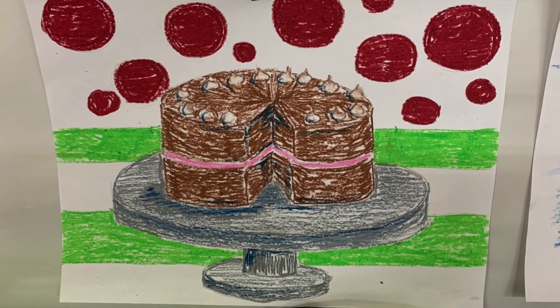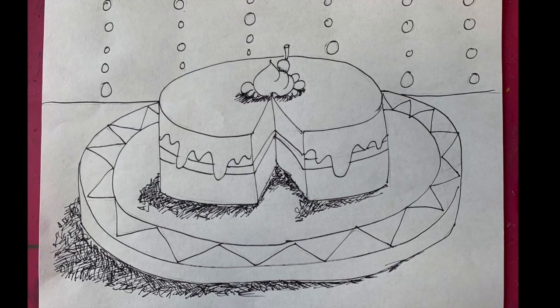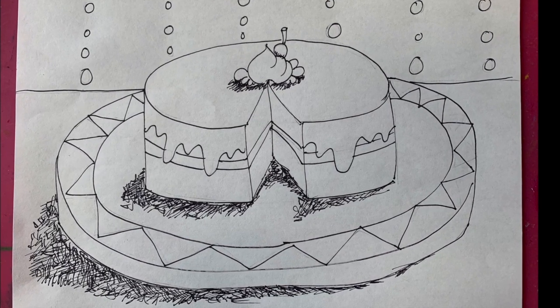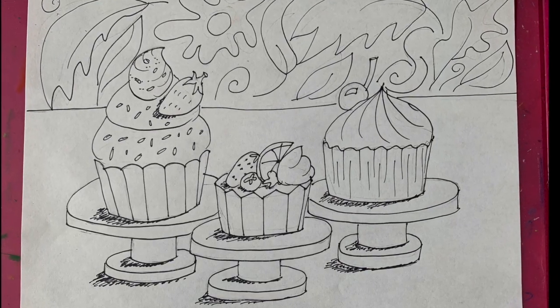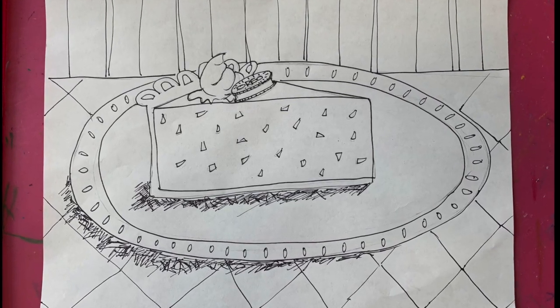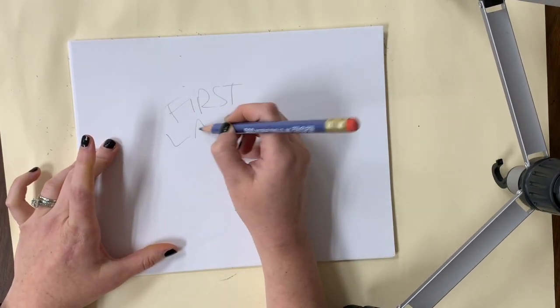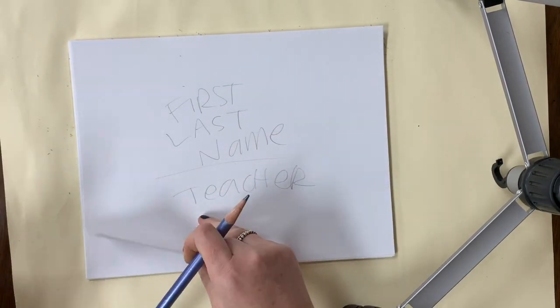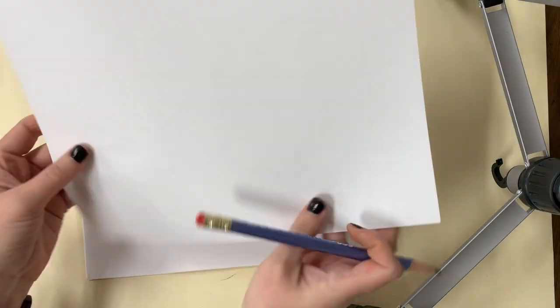You can use a cylinder to make a cake. I'm going to show you guys how to make a cake in this video. You can downsize that to make some cupcakes, or you can look at one of the papers on your desk to make a pie. So the first thing we're going to do, first name, last name, and your teacher name.